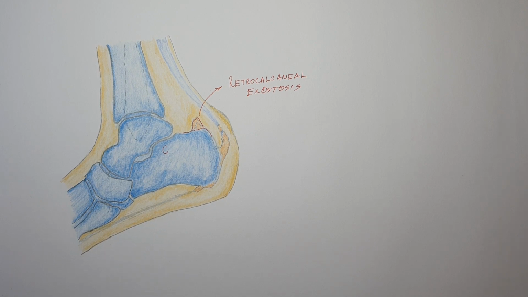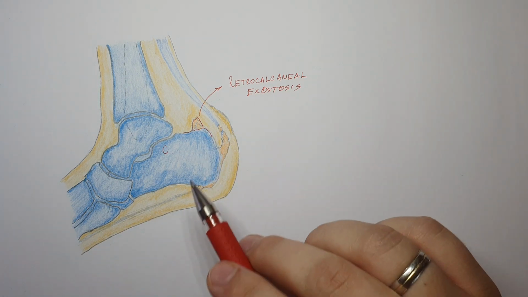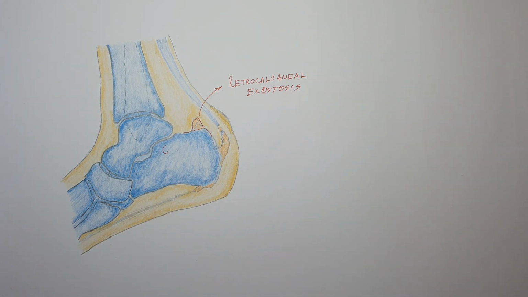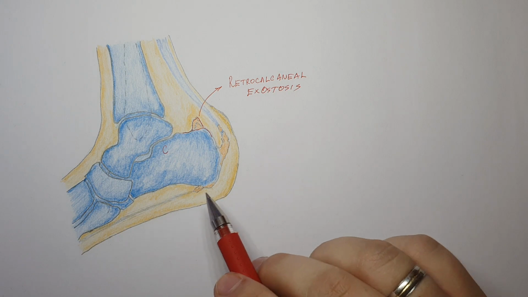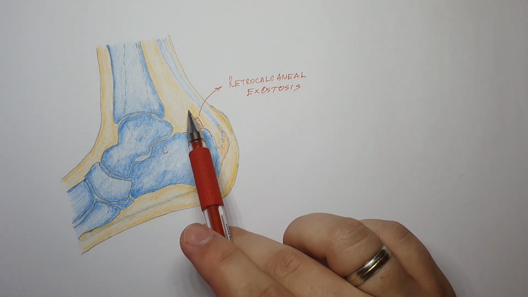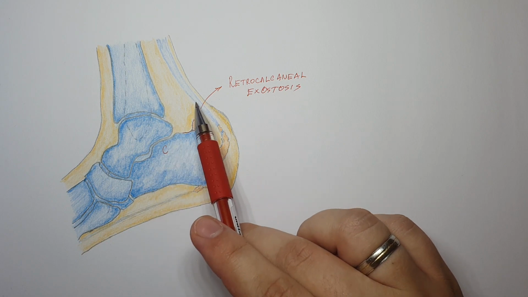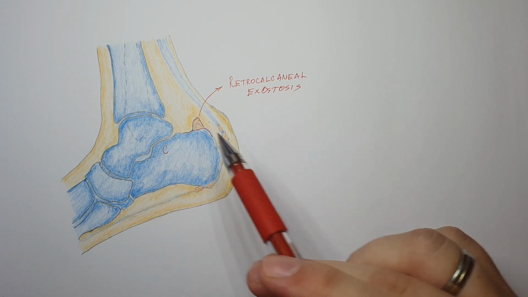Okay, so this bony prominence, when it is large enough, when we walk every day, after days and months, is rubbing against the soft tissues present here. It is rubbing against the tendon sheath of the Achilles tendon.